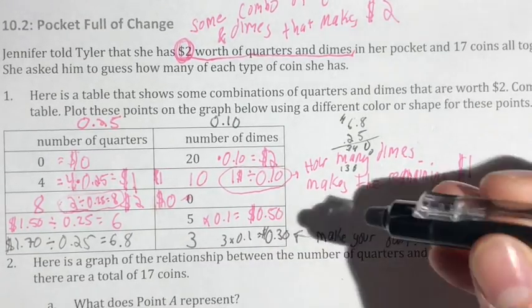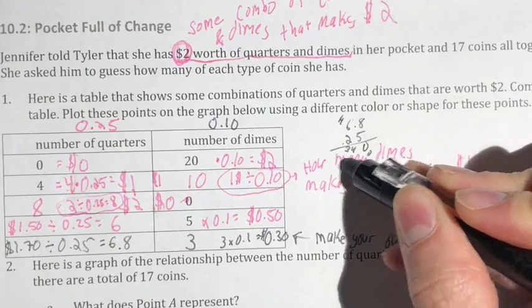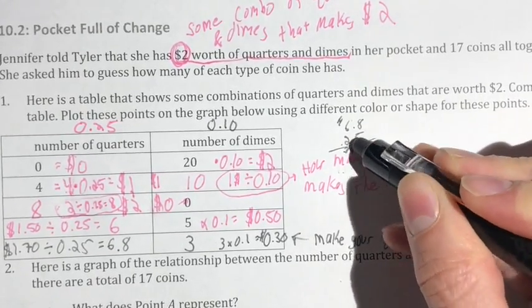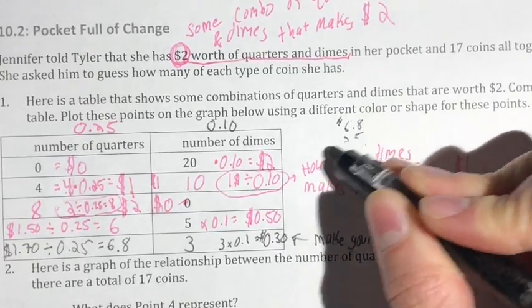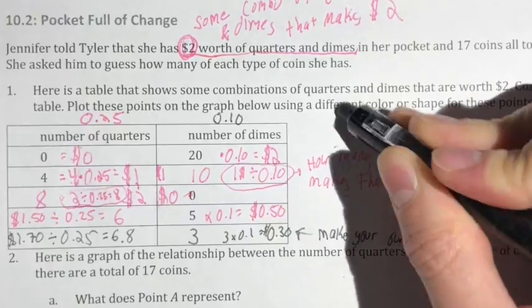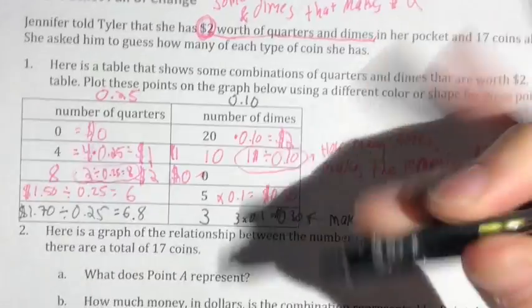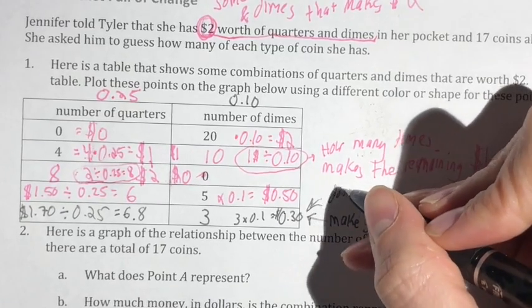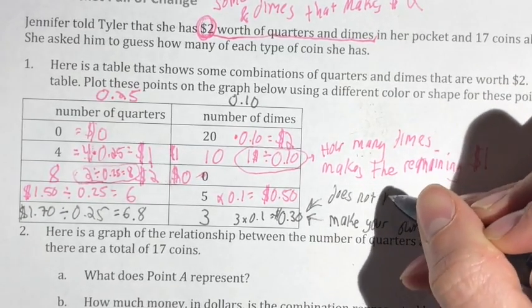And you might be wondering, well, what's wrong with that? And hopefully you're not wondering that. Hopefully you're thinking, you can't have 6.8 quarters, Mr. Roboto. What are you thinking? And that's absolutely right. So that point, while it technically meets the constraint, I could put that in my graph, it does not make sense in context. So that one does not make sense in context.